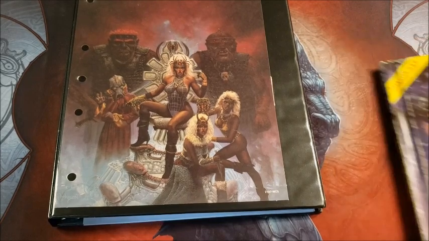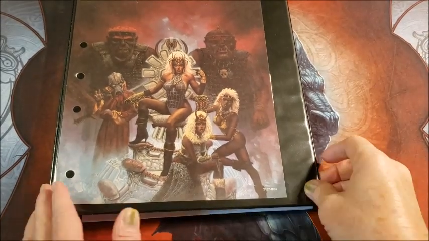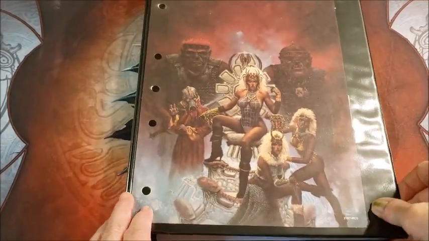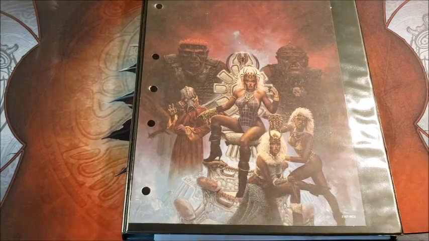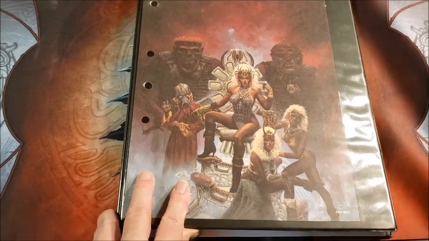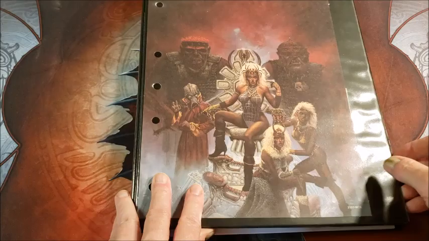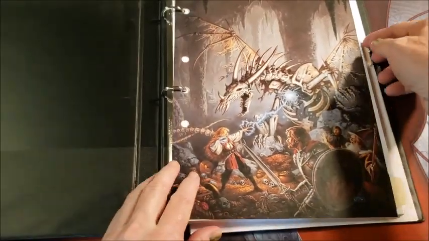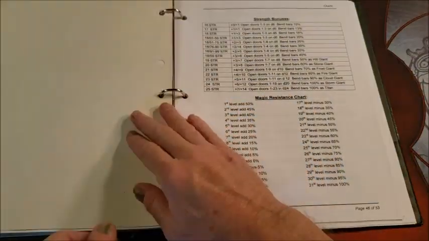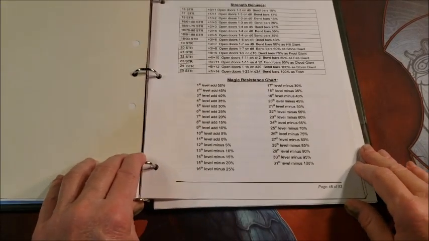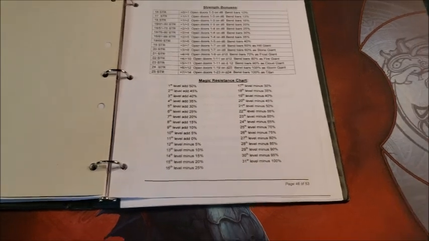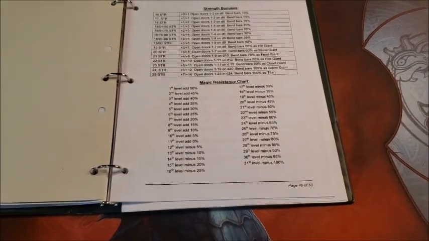And this is my copy of Earth's Opus Omnibus. It's a little thing I put together for my players years ago. And it helps clarify some of our house rules, really, more than anything else. I've got a bunch of spells in the front, and then a big section on different things in the back. The strength bonuses starting at 16, going through 25. But for today's topic, magic resistance chart.